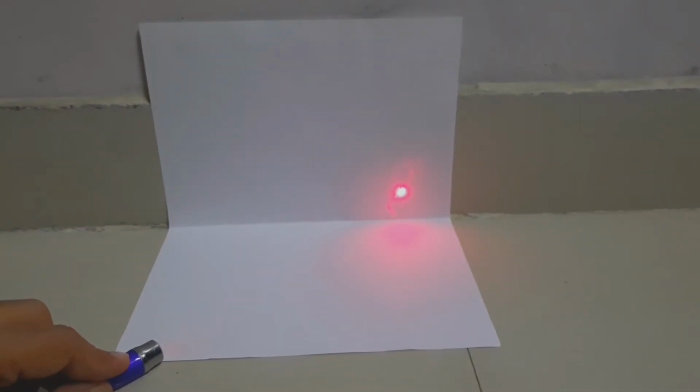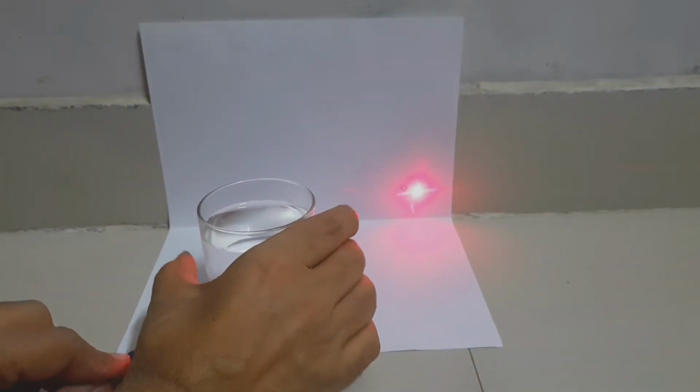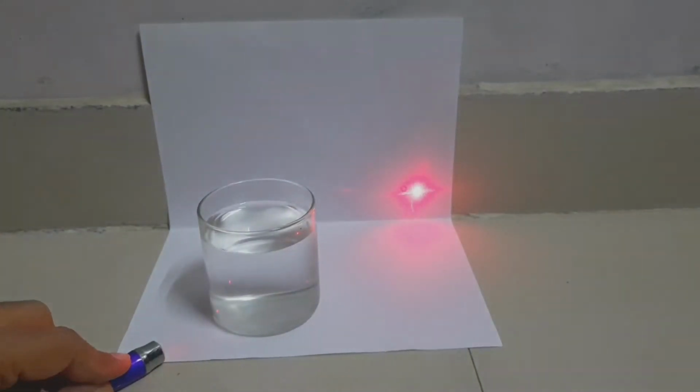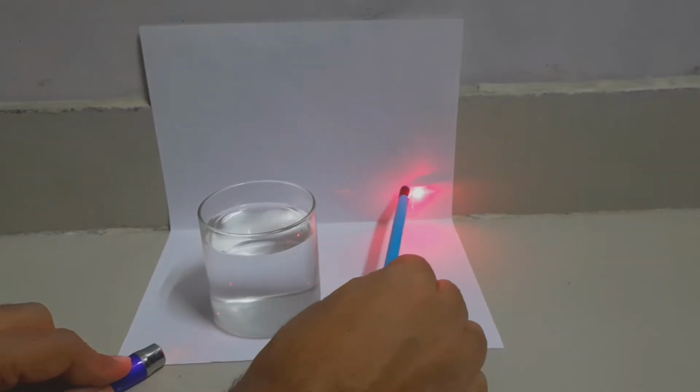Now again we will repeat this activity but with a different material. There is a spot or circle on the page where the light ray falls from the laser light. Now I'll place this glass full of water here in between the path of light and the spot. Again there is a difference.